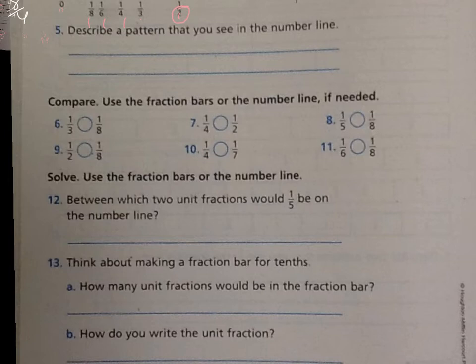Next one, compare the same thing here. We're talking unit fractions. Try to do this without using the fraction bar on the page before, but if you need to, go ahead. But just know that when we're talking unit fractions, when the numerator is a 1 in each, it's really simple. All you do is pick the smaller of the denominator. See, 3 is smaller than 8, so that's a bigger piece. Okay, here, 2 is smaller than 4, bigger piece. 5 is smaller than 8, bigger piece. It's weird to think that smaller means bigger, but it does when it comes to fractions, especially unit fractions.